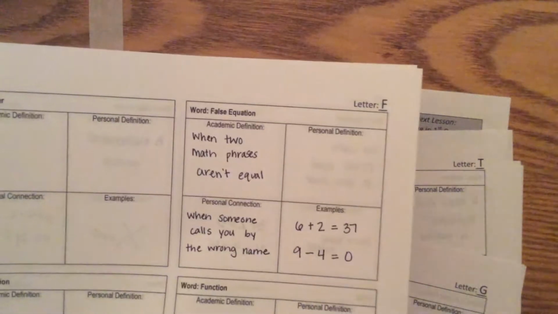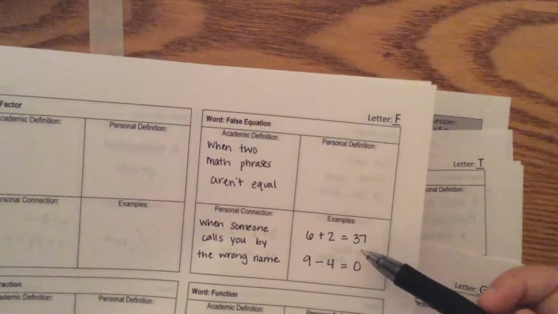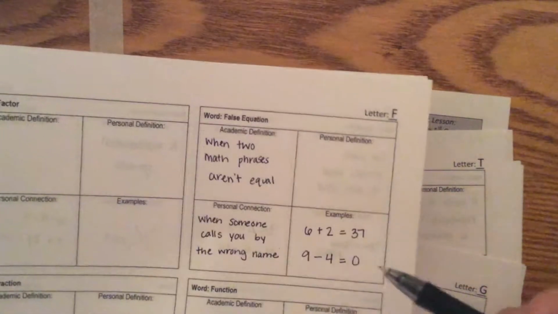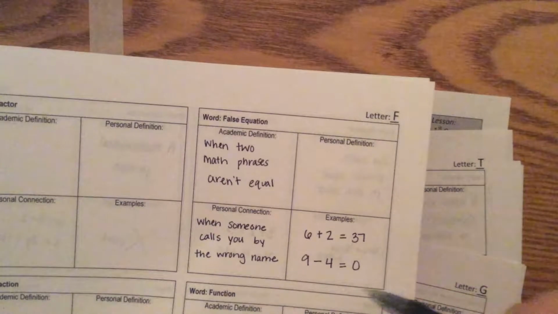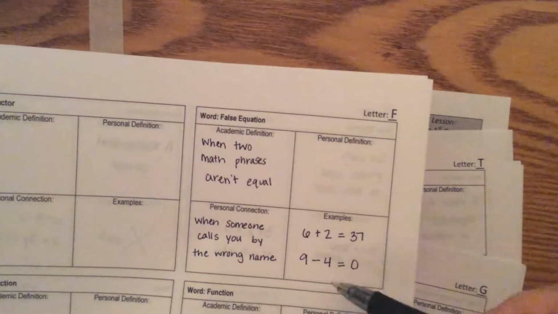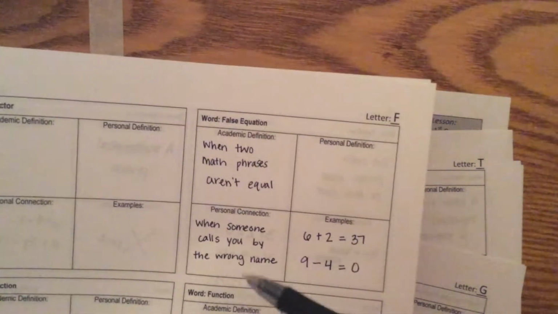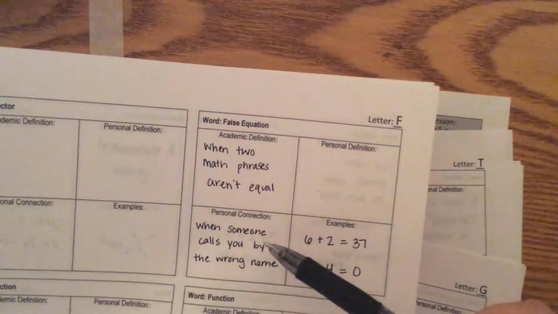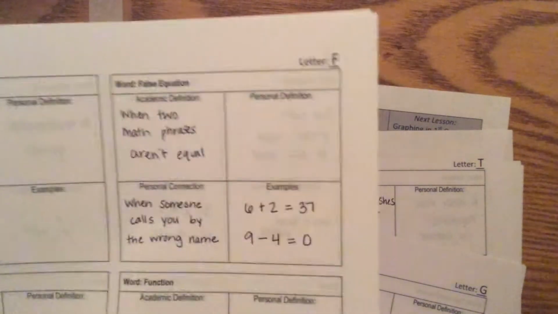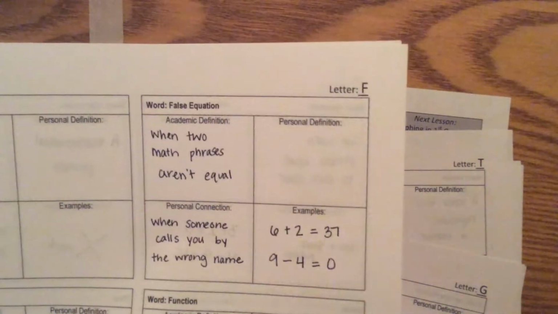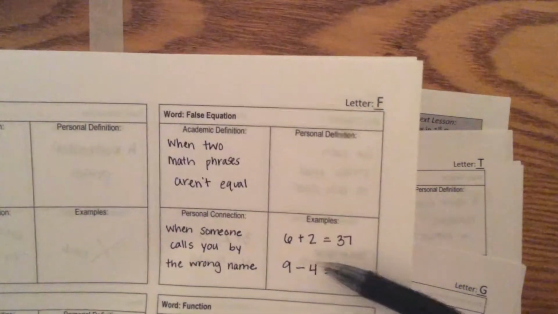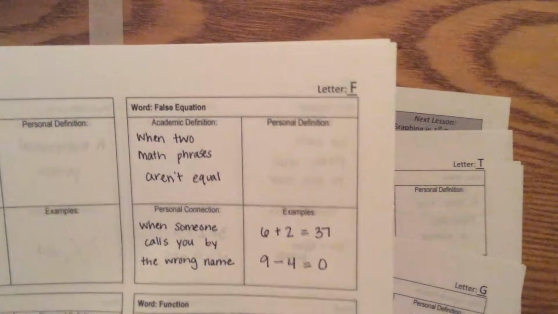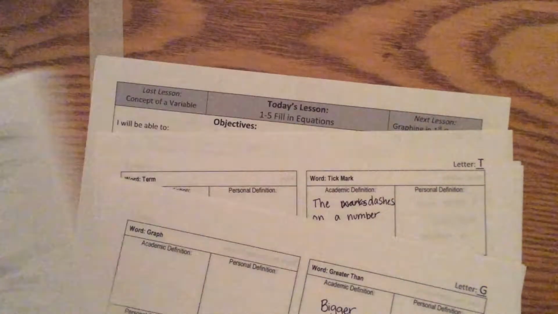Does 6 plus 2 equal 37? Nope, 6 plus 2 is 8. 9 minus 4 equals 0? Nope, 9 minus 4 is not 0. So for a personal connection, it's like when someone calls you by the wrong name. Okay, if somebody calls you by the wrong name, they don't know they're talking to you, so it's not true. It's false. All right, going back to the notes.